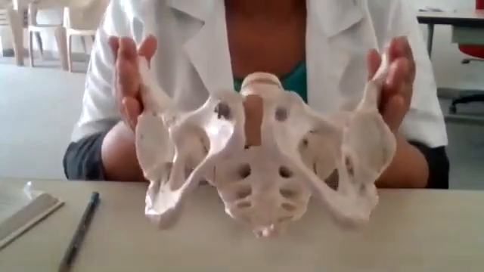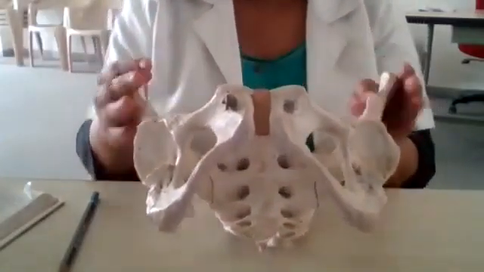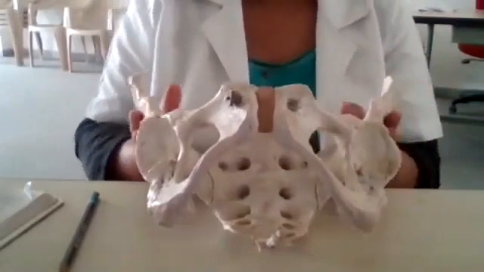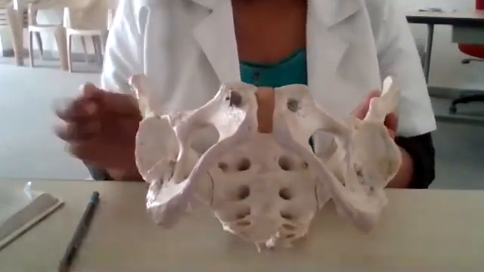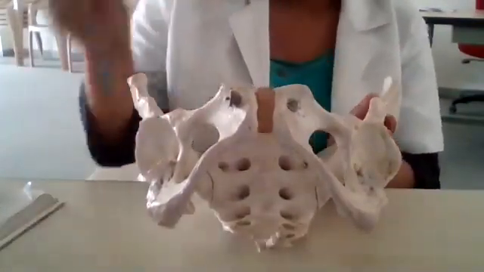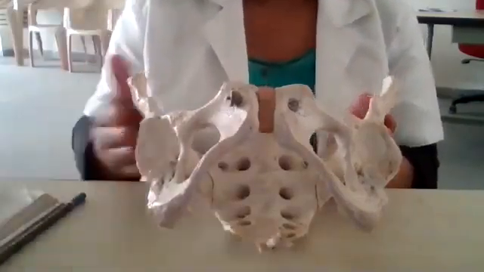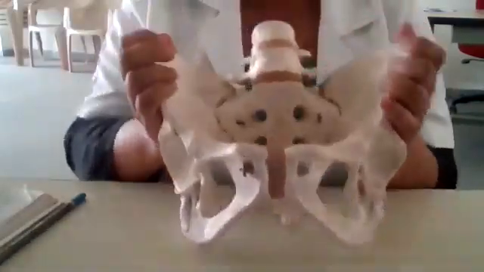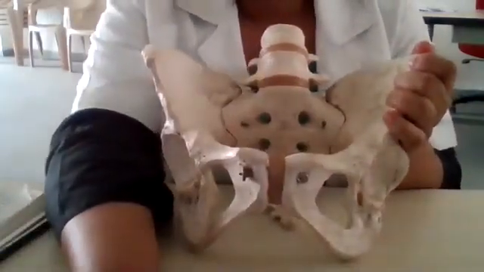In examination, you will be told to explain about the female pelvis. You are supposed to explain all these things, and even specific diameters can be asked. So you should be confident enough to explain regarding this. Okay, so that is the end.